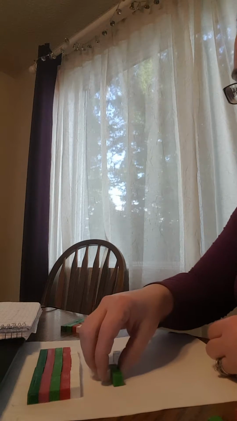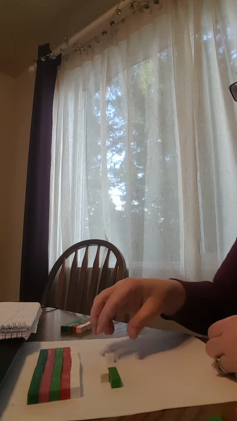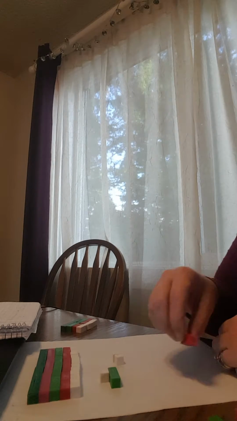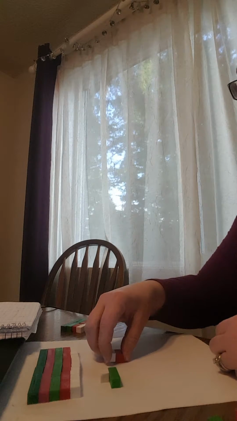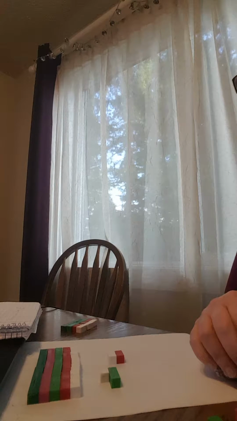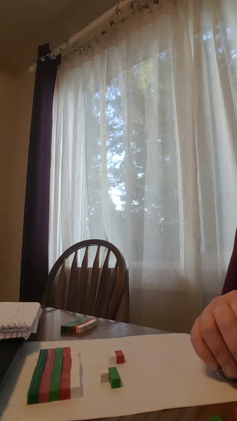So we are going to talk about what the parsimonious solution to this is. So we're seeing here 2/12. Now, if we do this, 1 red is equal to 2 whites. So what do you think the simplest solution is?